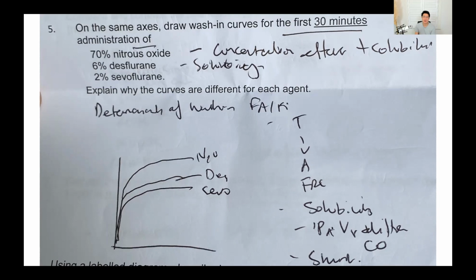Okay, and after that, you've got the solubility, the alveolar partial pressure, and is that to do with cardiac output, or is that probably to do with the tissue uptake? This is going to be the time constant with regards to tissue uptake.